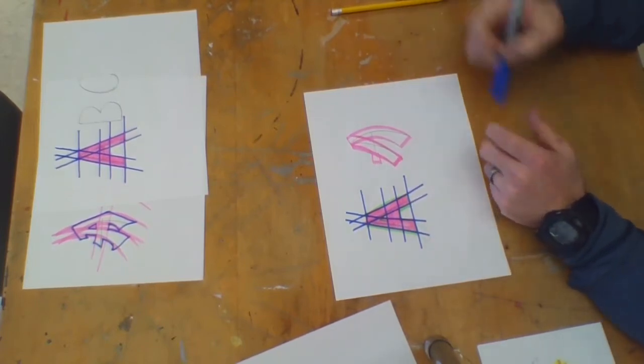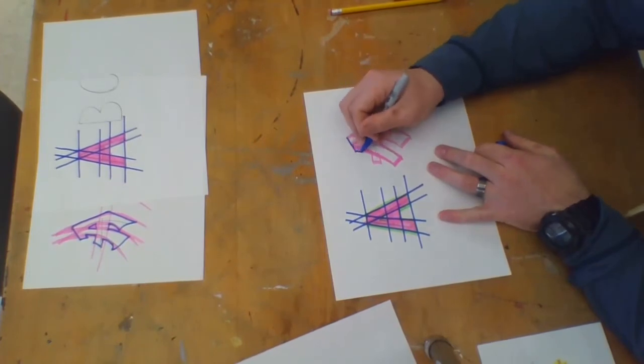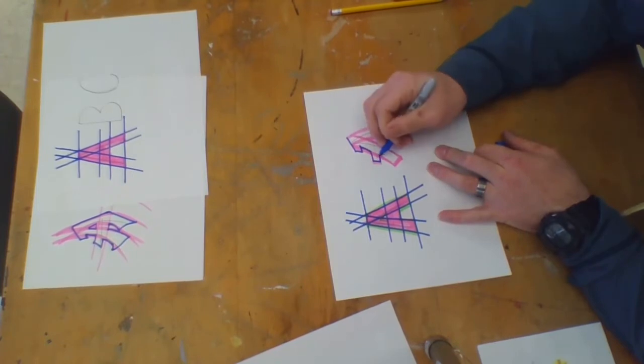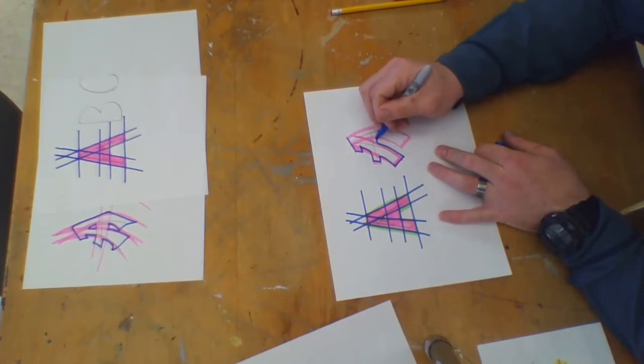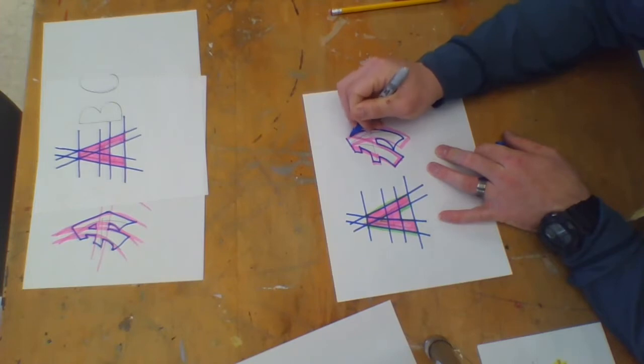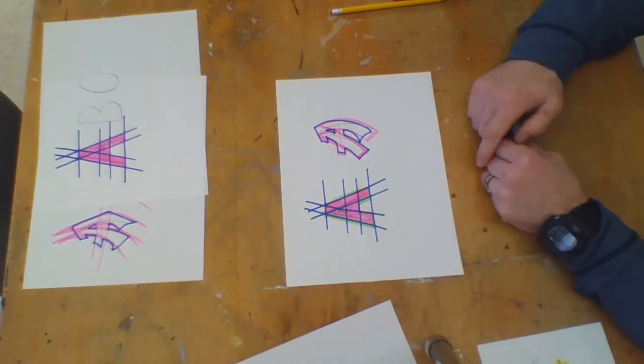Now, if I go in and fill in my structure and clean up all my lines and everything's looking how I want it, maybe altering things a little bit along the way, now I have more of a graffiti type letter A.